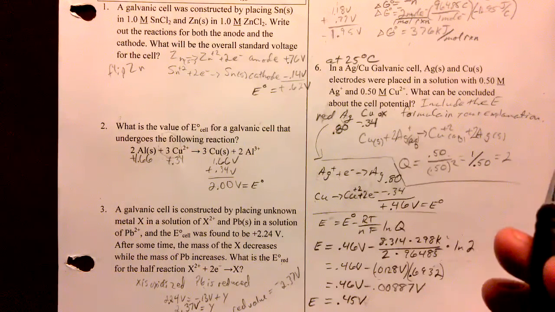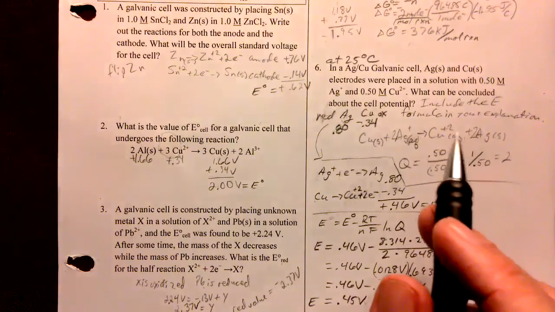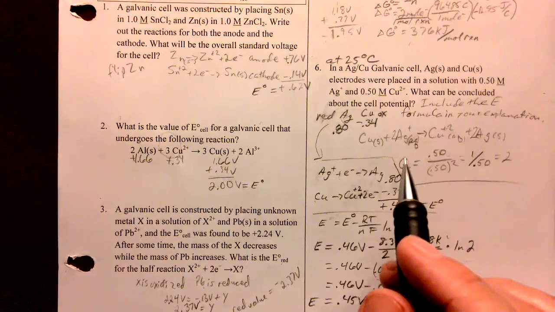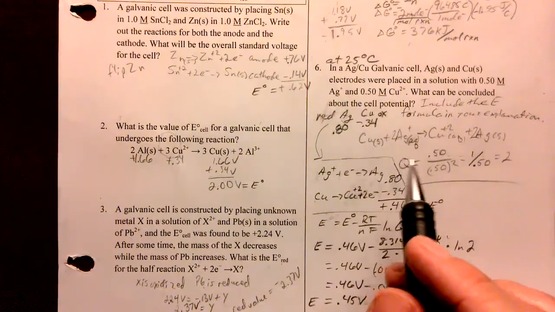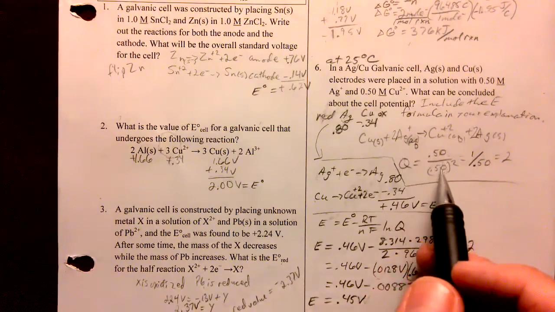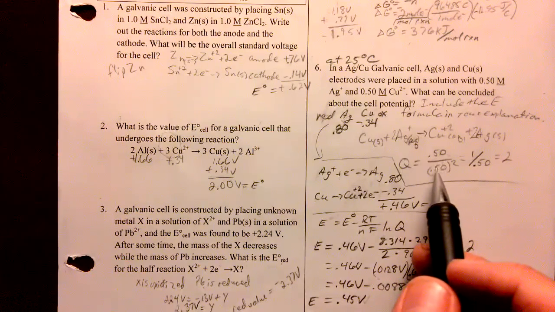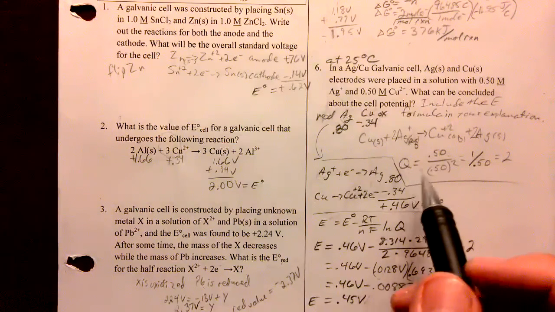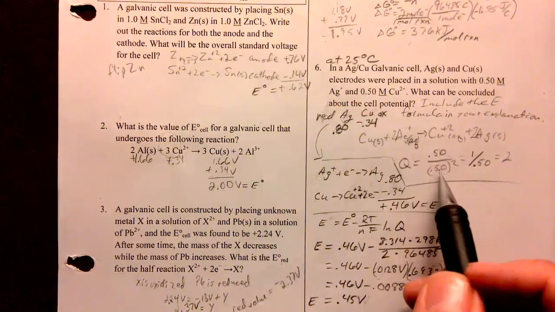Why do I know that I need Q math? Where did Q come from? Well, what really affects the cell potential, the cell voltage, is the ratio of the cations, and that is Q. Take a big note, but what changes the standard cell potential to the current cell potential is the Q value, the ratio of the ions.